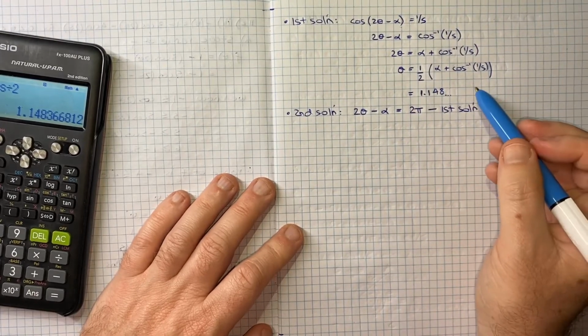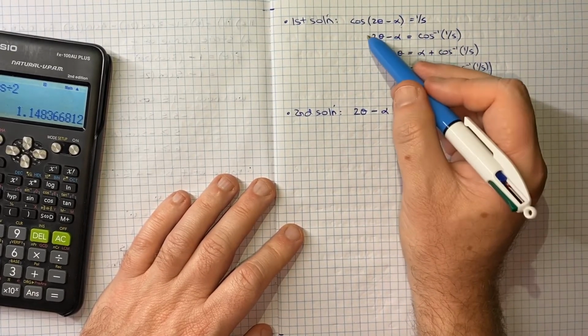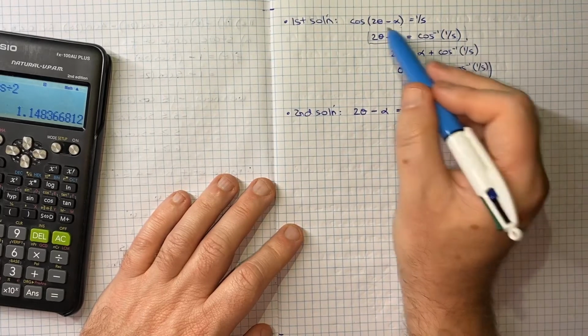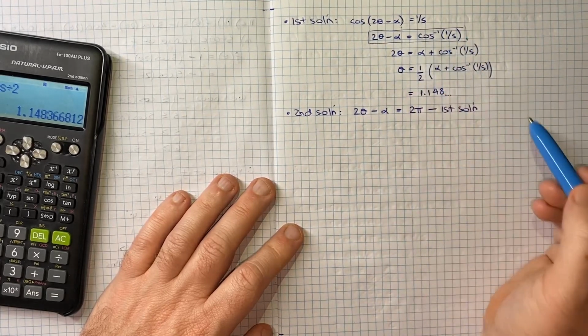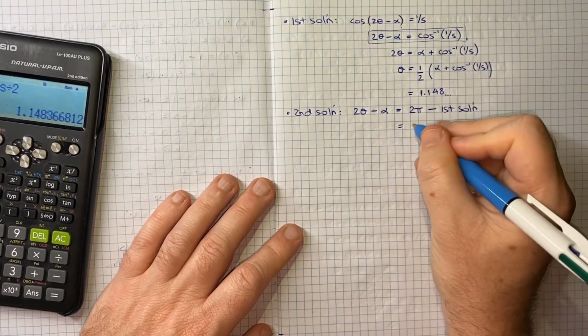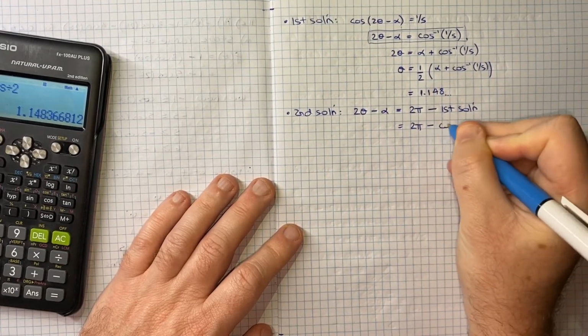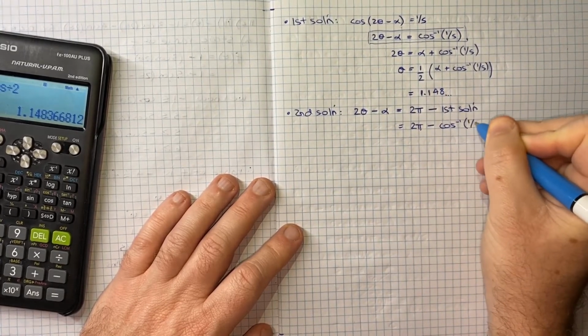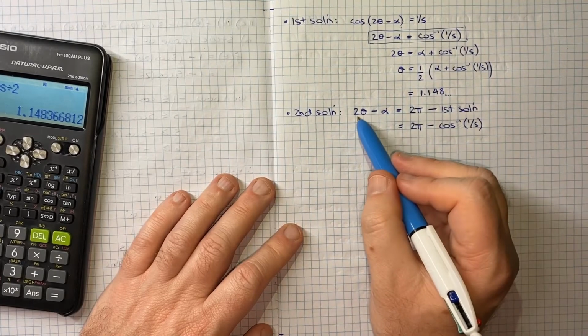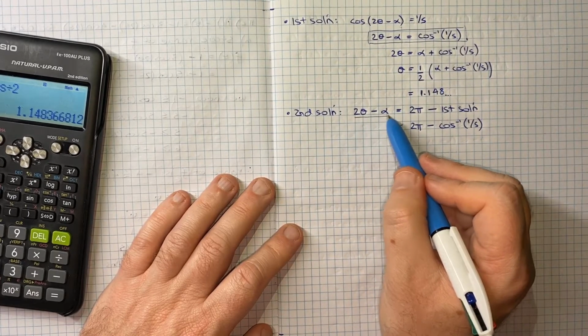And remembering the first solution for 2θ − α was the inverse cos of 1/5, it's going to be 2π minus the inverse cos of 1/5 that is how we can then work out the second solution for 2θ − α.